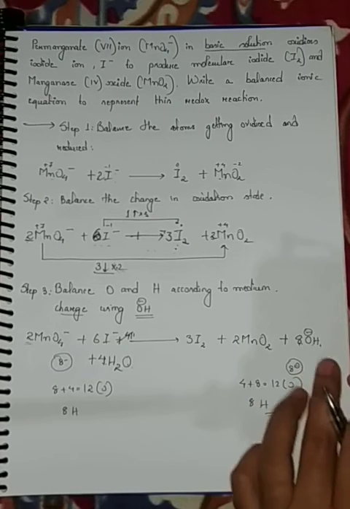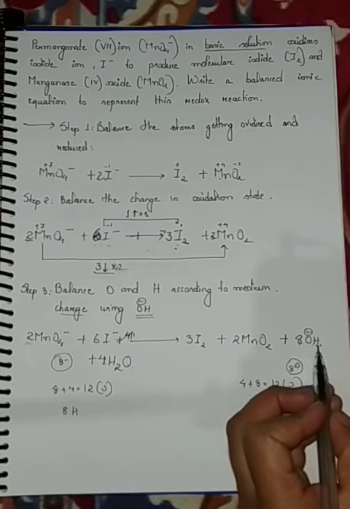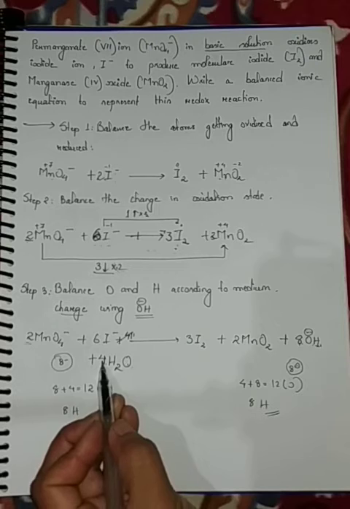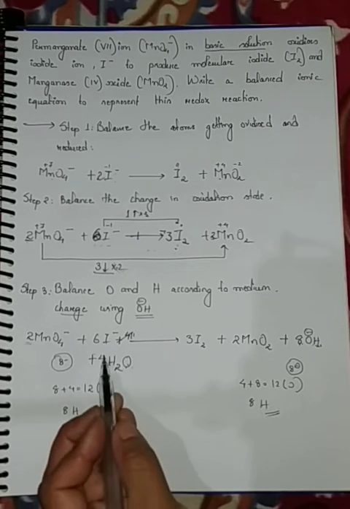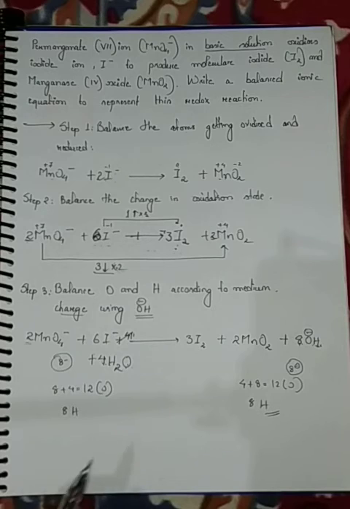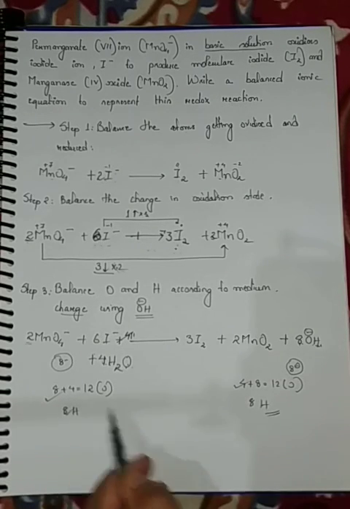Now when we are adding the charges, we are adding hydrogen atoms. So balancing hydrogen atoms, we add 4 H2O, that is, 8 hydrogen atoms, by adding the water molecule on this side. When you add the water molecule, the number of oxygen atoms and hydrogen atoms will be balanced by themselves. So this is just a simple 3-step method on how we can easily balance redox reactions.